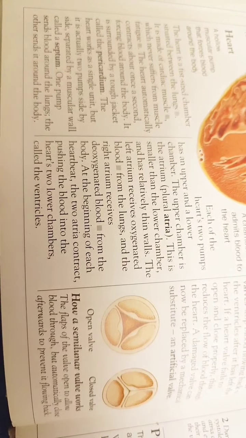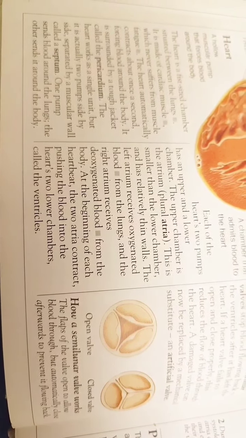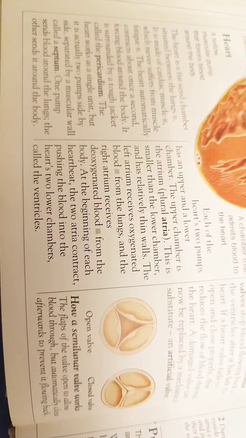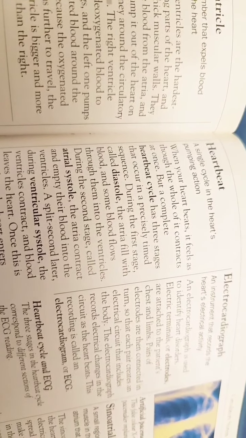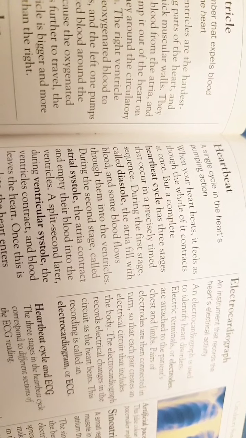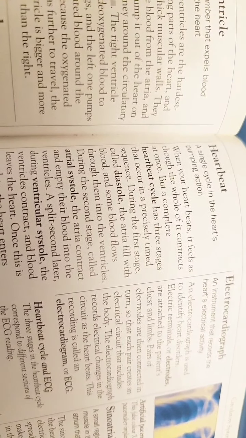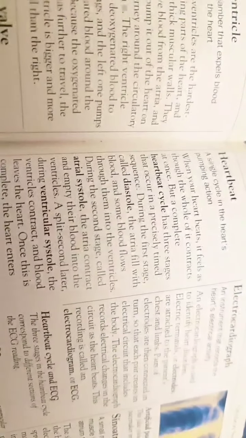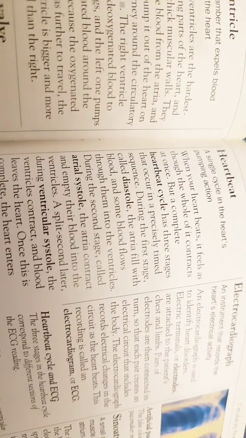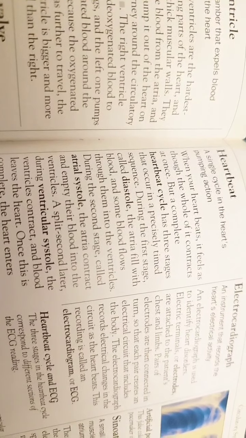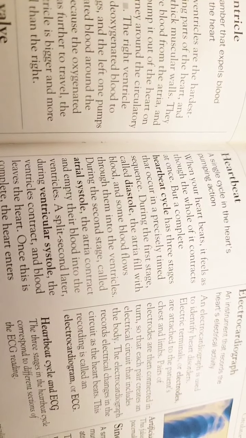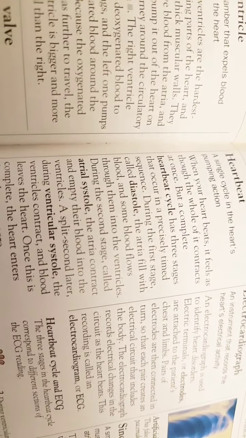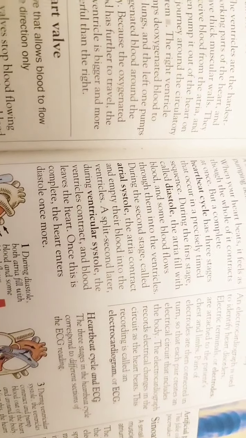At the beginning of each heartbeat, the two atria contract. Let's discuss the heartbeat. When your heart beats, it feels as though the whole of it contracts at once, but a complete heartbeat cycle has three stages, which are discussed here as you can see.